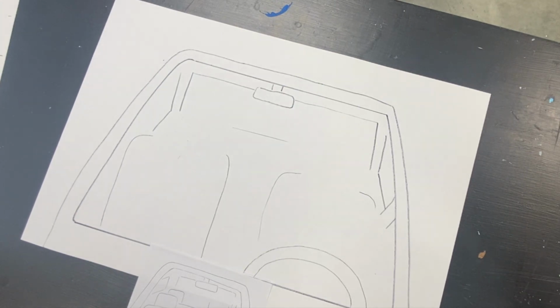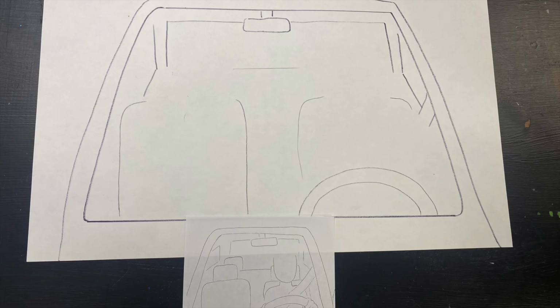The line that I just drew is for the bottom part of the back window. This is what your light drawing should look like. Go to the next video to learn more about drawing your double portraits.